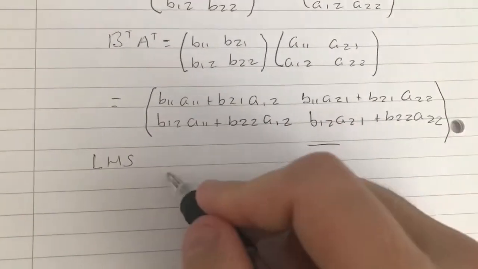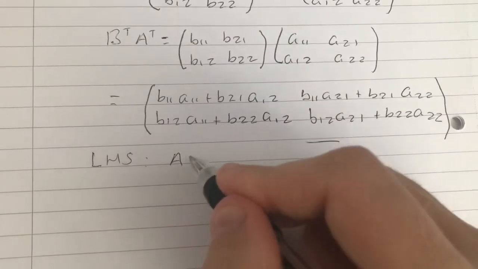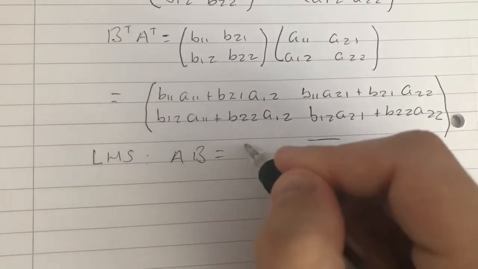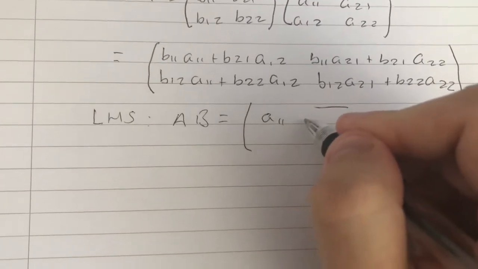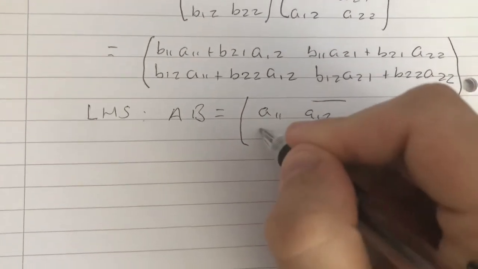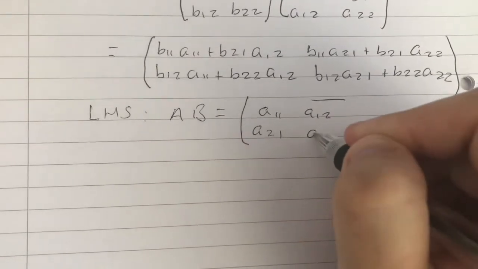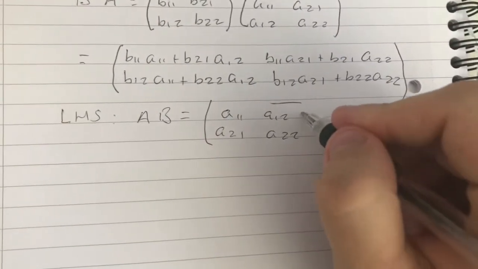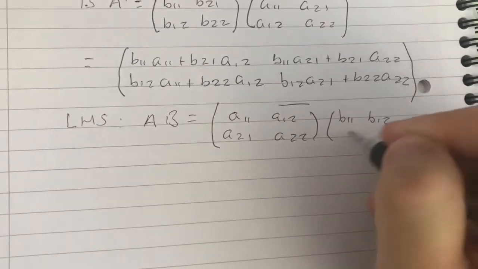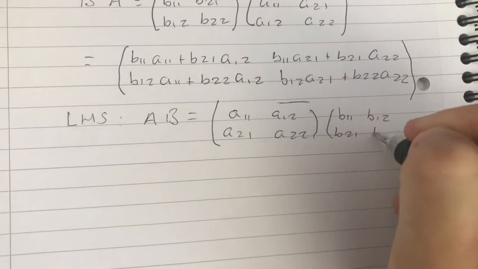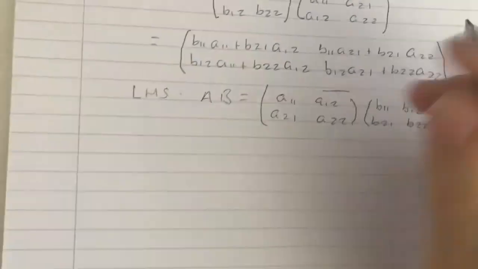Right, now I'm going to stop here with the right hand side, and I'm going to go to the left hand side, and I'm going to consider first A times B. So this is A11, A12, A21, A22 multiplied by B11, B12, B21, B22.